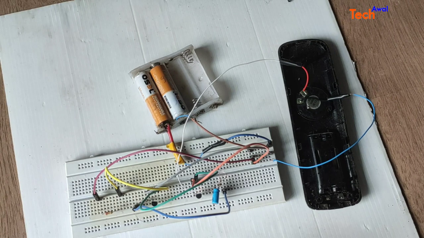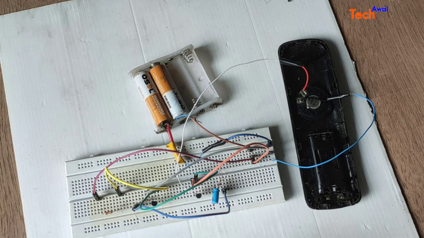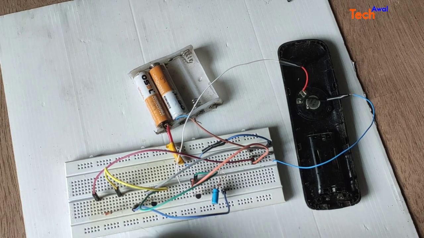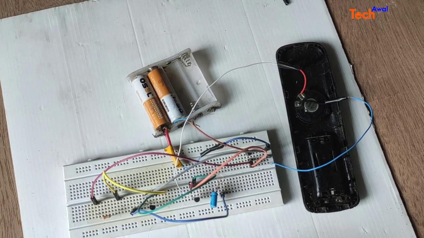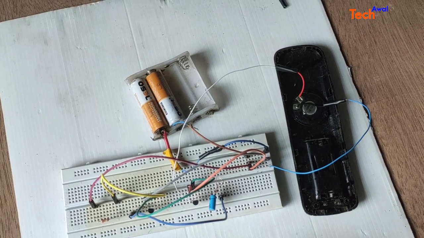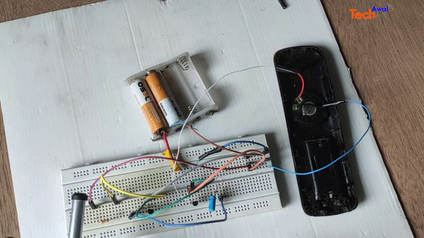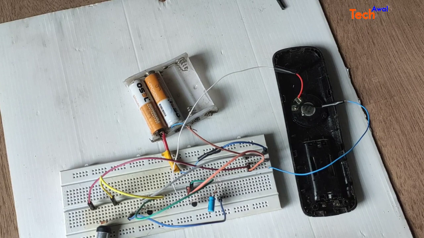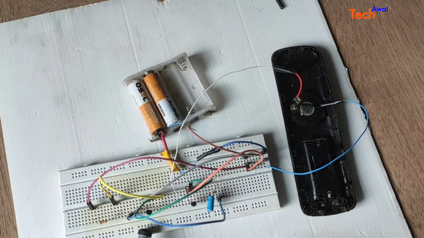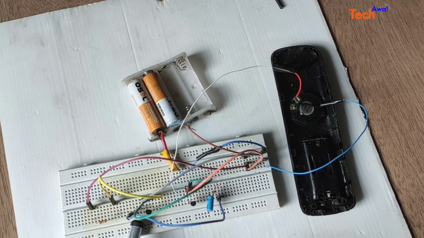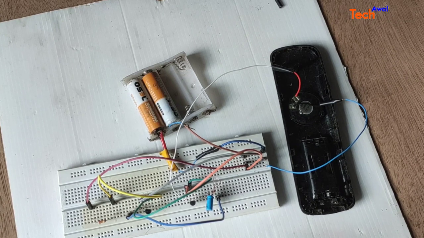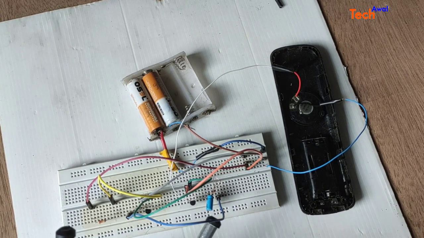Okay, so we have connected the circuit. The voltage source is around 2.6 volt. This is one resistor of 330 kilo ohm, and there is one resistor inside that is 10 kilo ohm, and the capacitor we have taken is 1 microfarad.